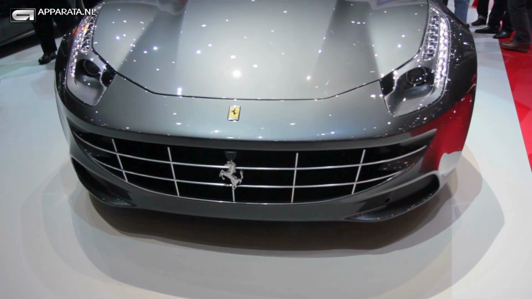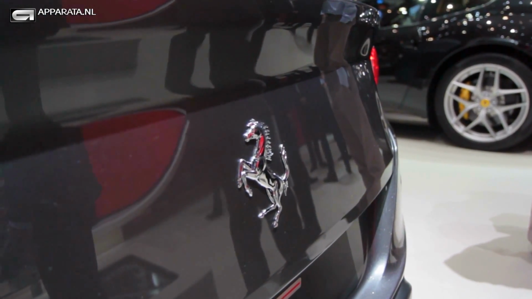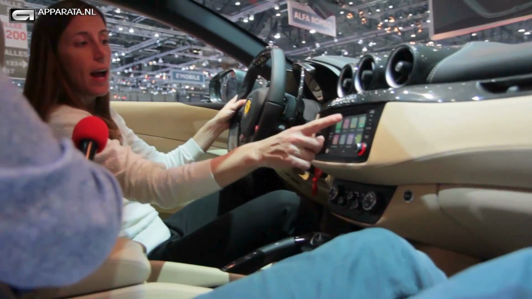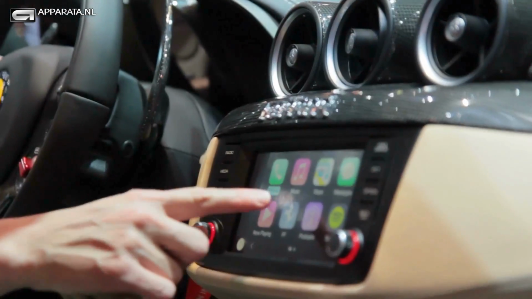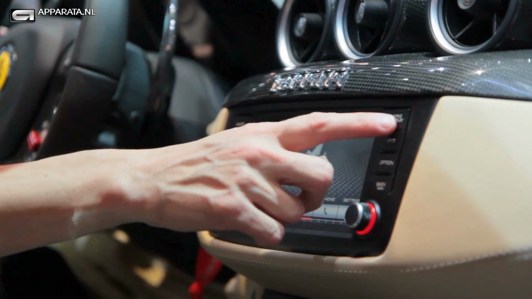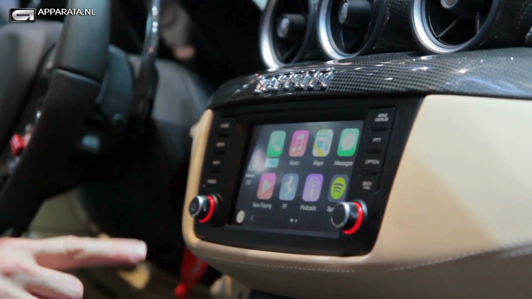All right, so I can show you about Apple CarPlay. First, here you see the Ferrari FF interface, and if I touch this Apple CarPlay button up here, I'll go into the Apple CarPlay interface. And I can get back to the FF interface by touching on the Ferrari logo there. So within CarPlay, you can see we have a number of apps that are supported.